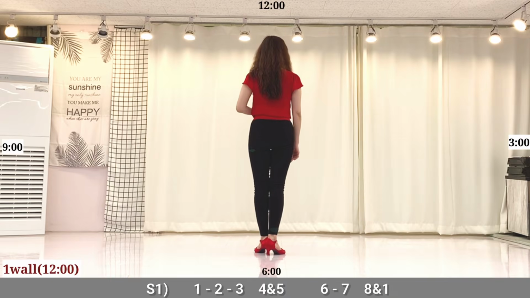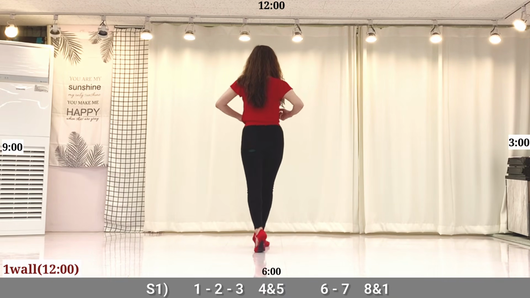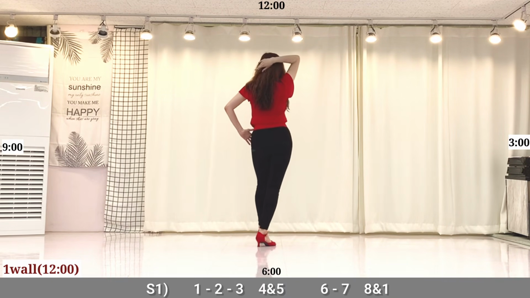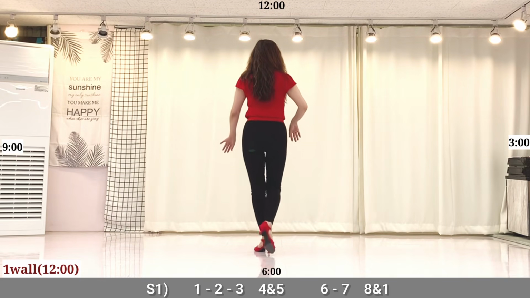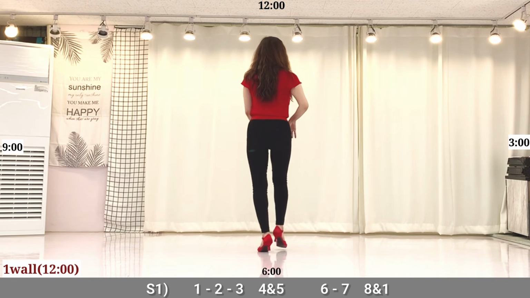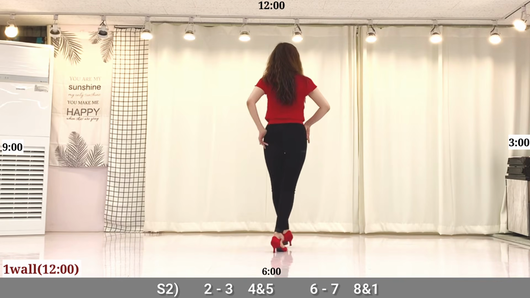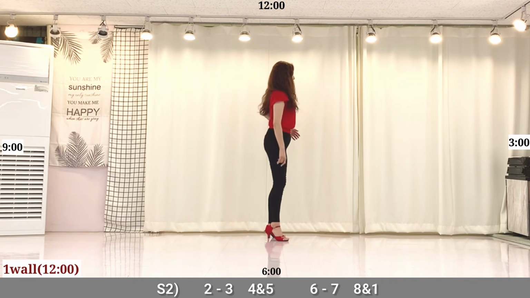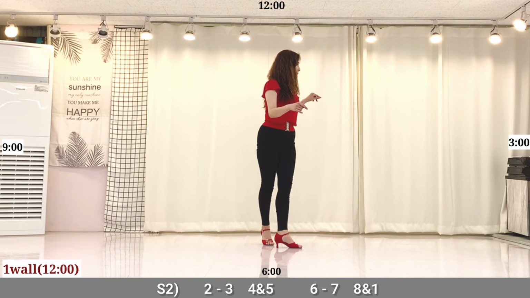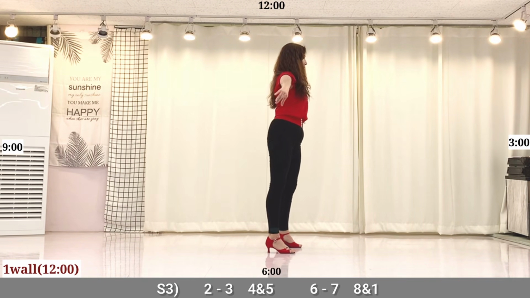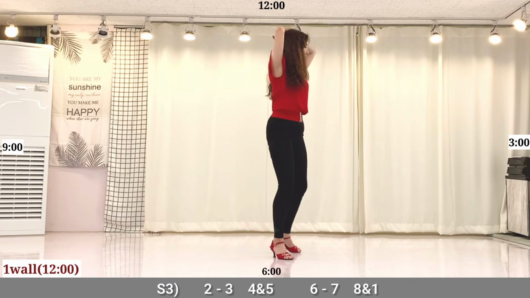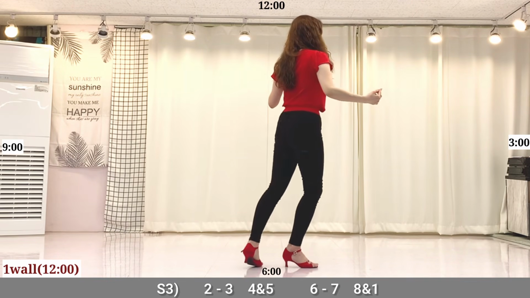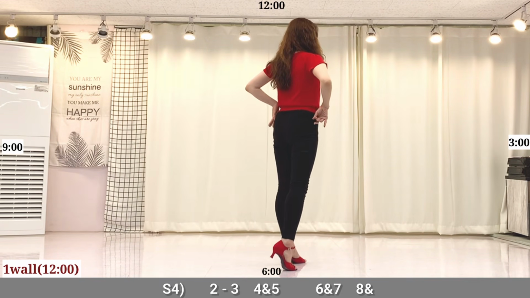Full count: 1, 2, 3, 4, and 5, 6, 7, 8, and 1. 2, 3, 4, and 5, 6, 7, 8, and 1. 2, 3, 4, and 5, 6, 7, 8, and 1.